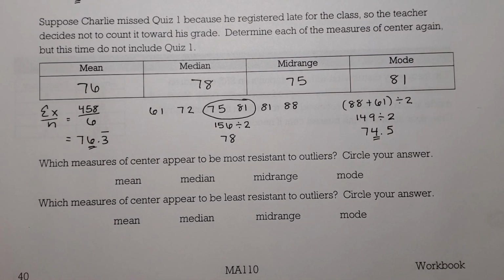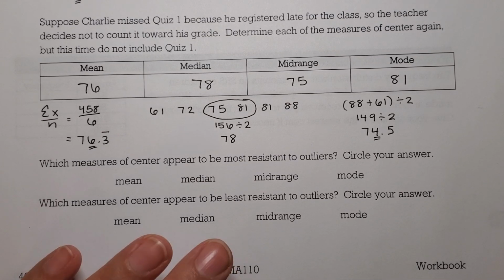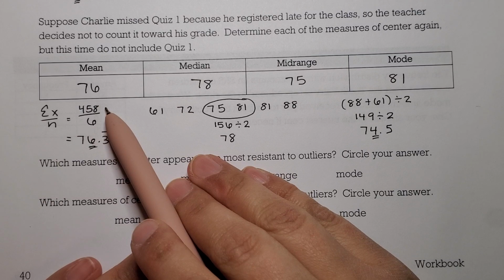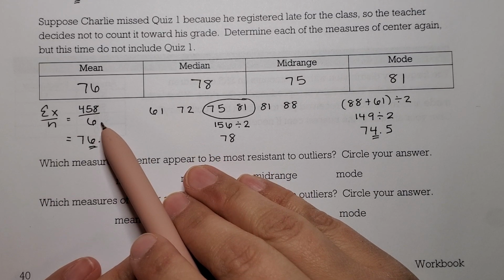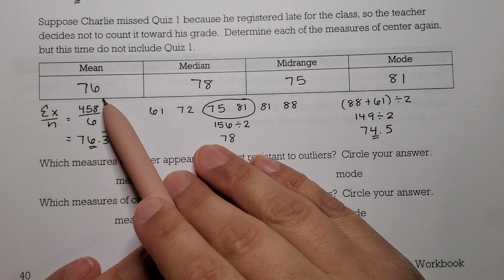Okay, so here's what I got this time. When I added all 6 numbers together, I still got 458. And this time, since there were only 6 numbers, I'm going to divide by 6. And that gave me about 76.